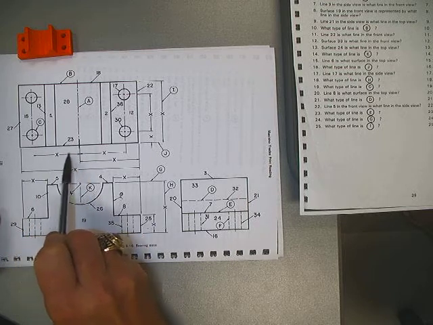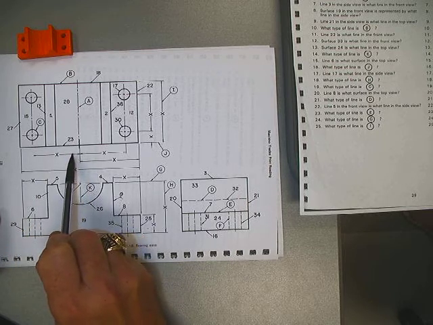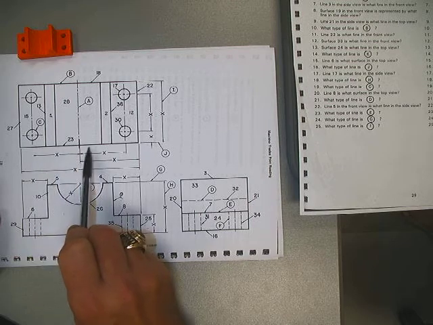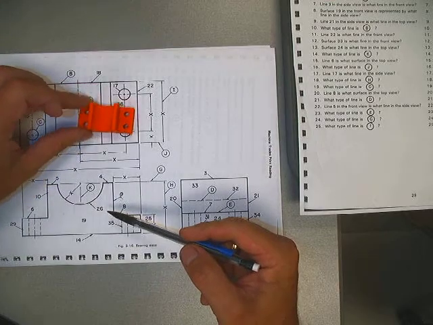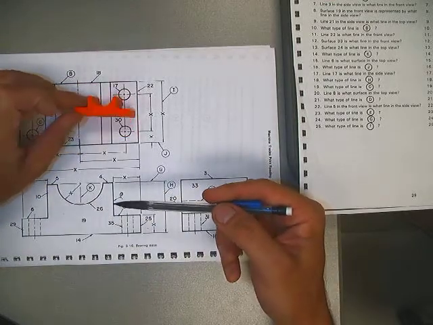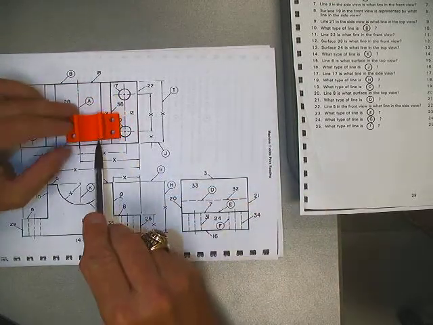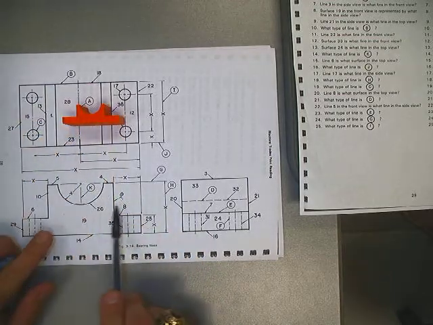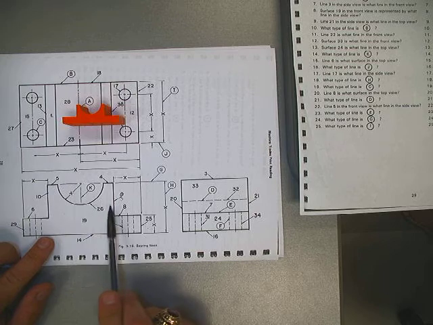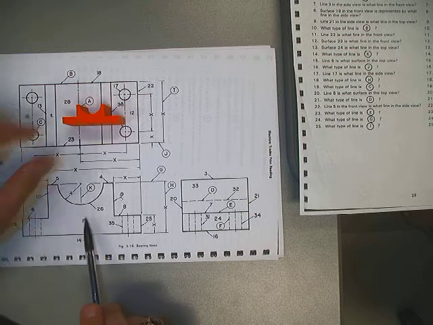Now the question gives you a hint in it. It says what surface? You know we have a line here, but it's going to be a surface in the front view. So when we take our drawing and we mentally turn it up, line 23 goes from here to this surface right here. So that surface would be 19. Everyone write down 19.